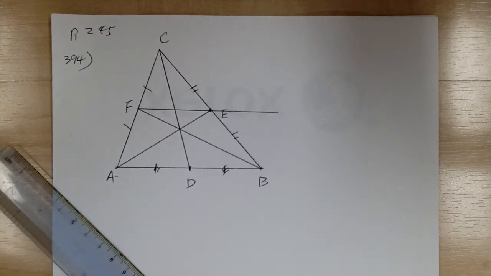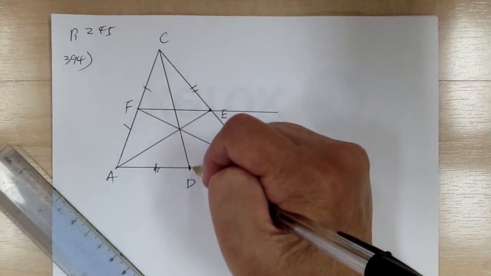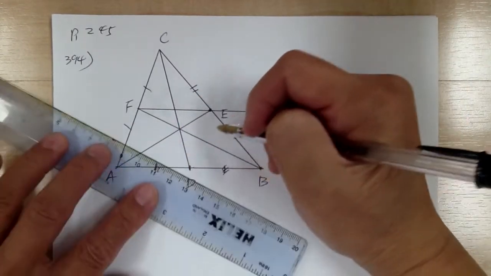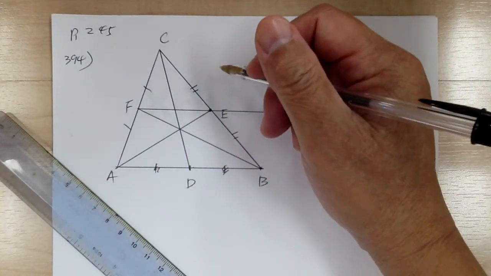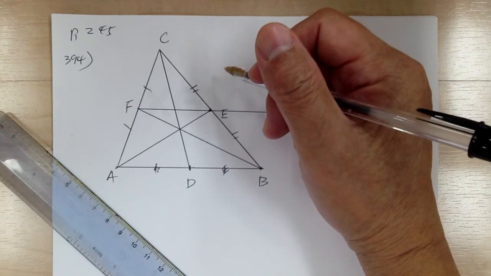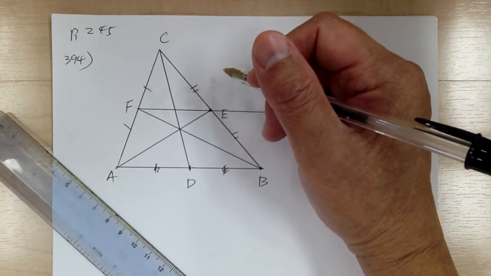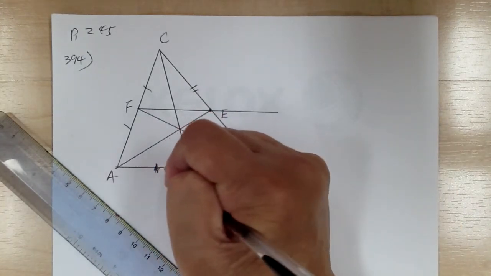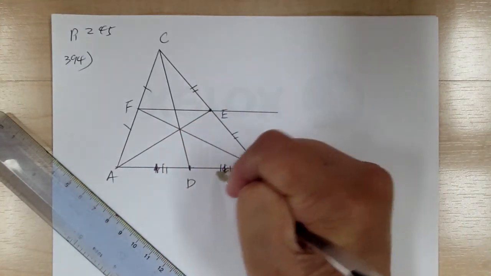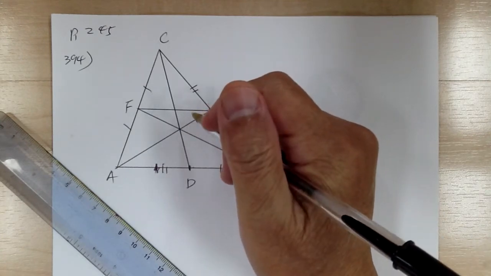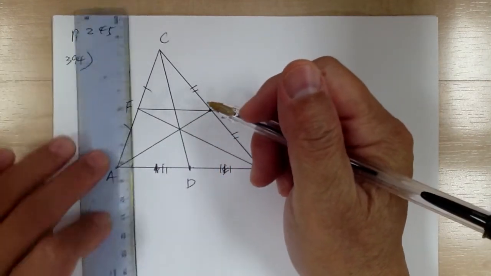And it says CD and FH are parallel. Okay, so let's see. Okay, CD it is. So you've got to be careful. Okay, so all these are medians, and FH is parallel to and equal to AE.